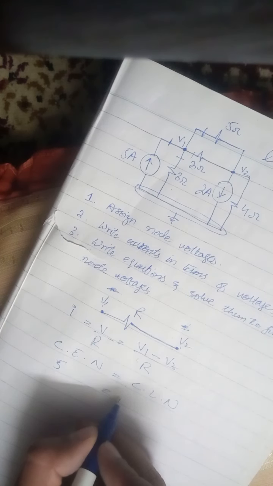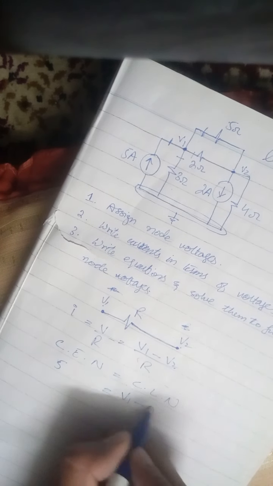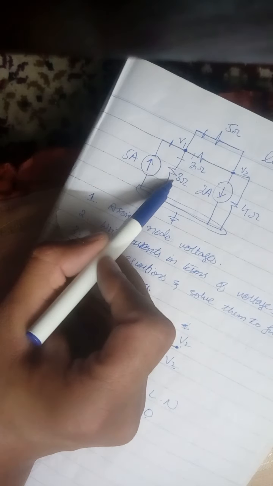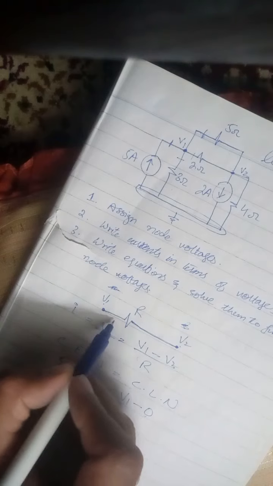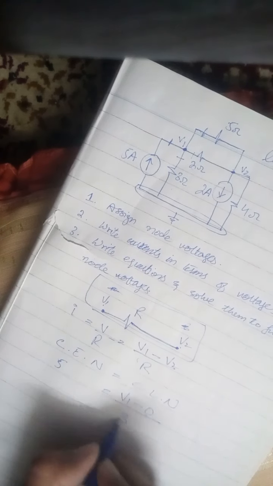So current through 3 ohm resistor is V1 minus 0 by 3, like we did in the reference resistor. Divide by 3.